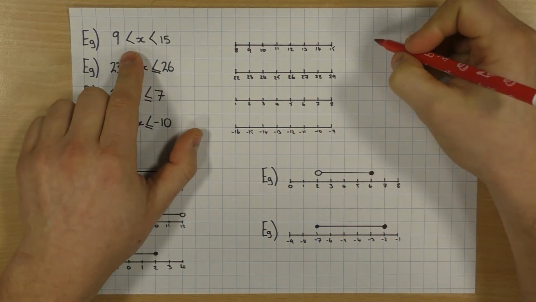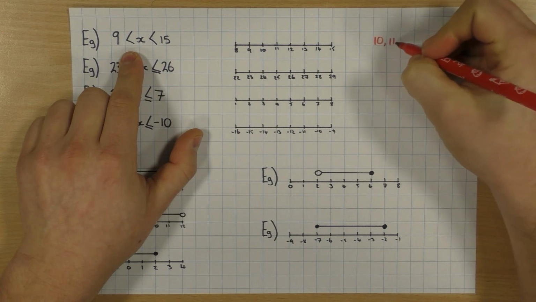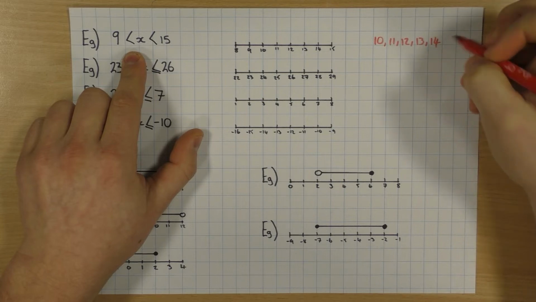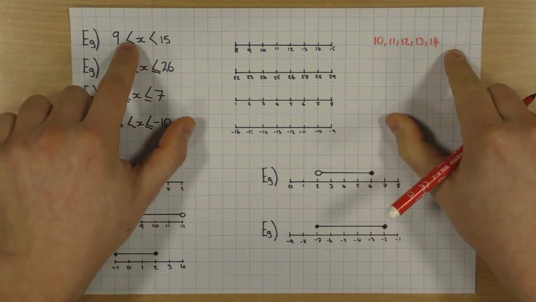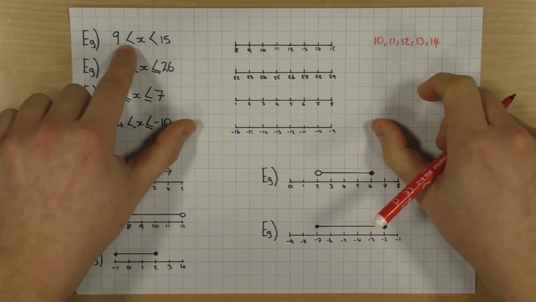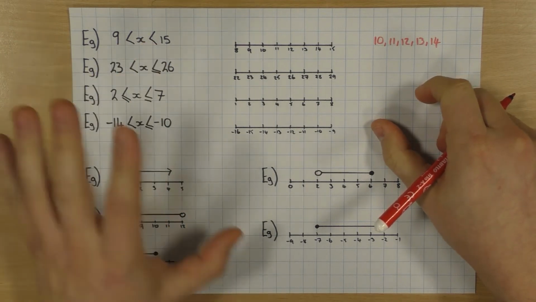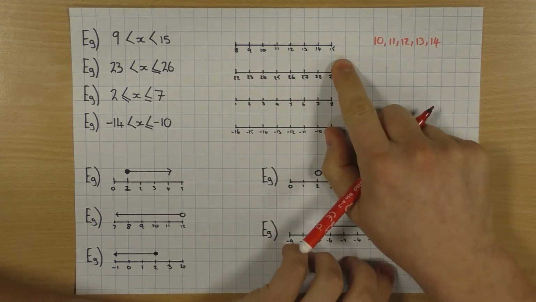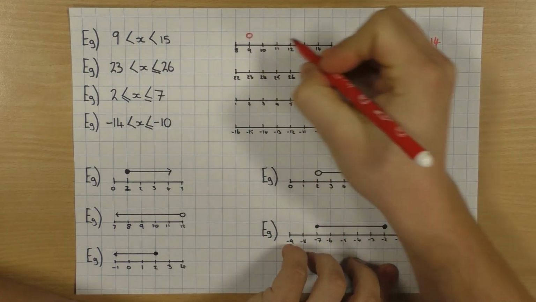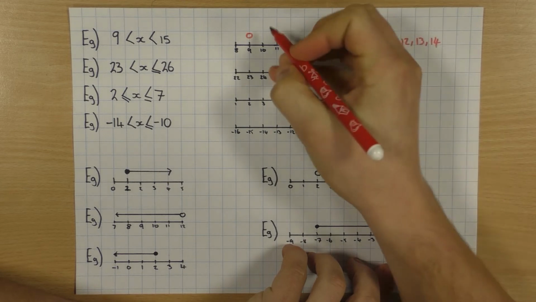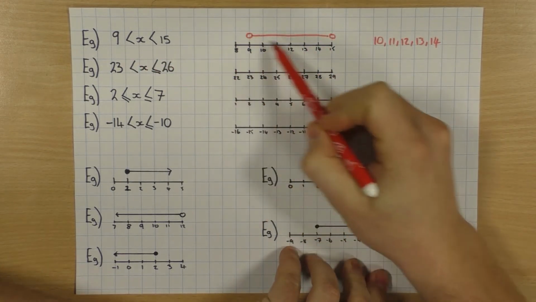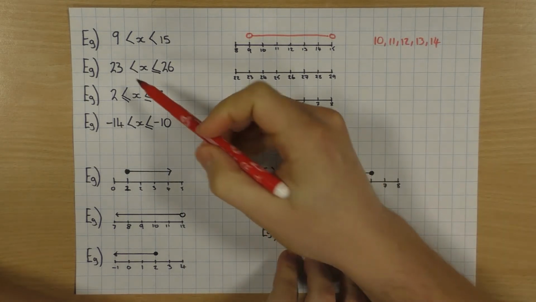So what could I have? Well, I could have 10, I could have 11, 12, 13, and 14. I can't have 9, I can't have 15 because these haven't got the equal sign or the little line underneath, so it's saying it's not equal to. So they're the numbers I could have. And how we draw that is we put a circle over 9 and we put a circle over 15 and we join them up, and because, as I said, they're not equal to, I leave them as clear circles.